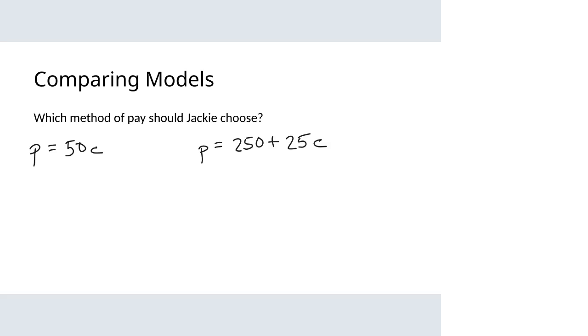I'll let anybody tell me which method of pay Jackie should choose. She gets to pick. Does she choose option A over here, that's all commission? Or does she choose option B over here, that is salary plus commission? Let me know what you think.